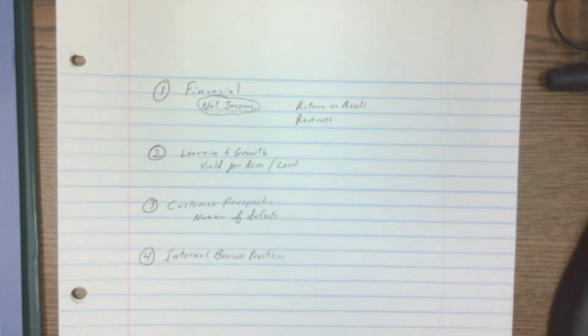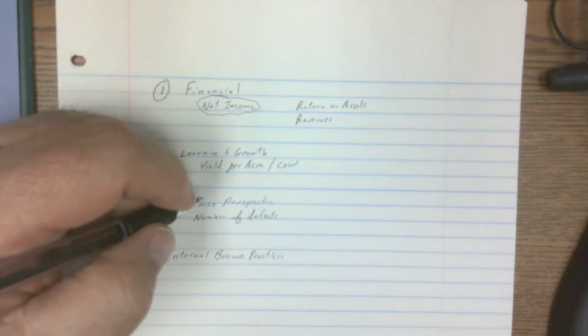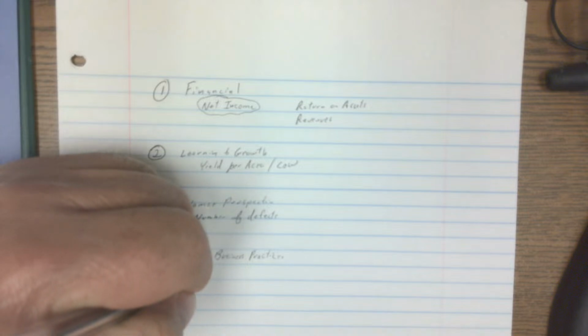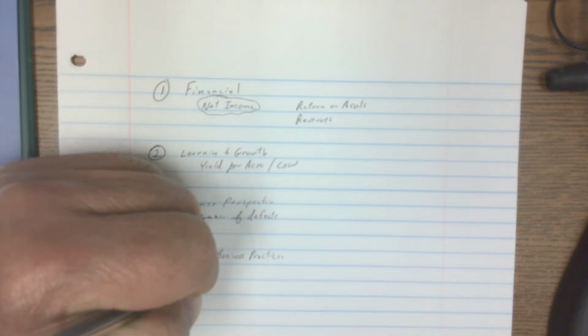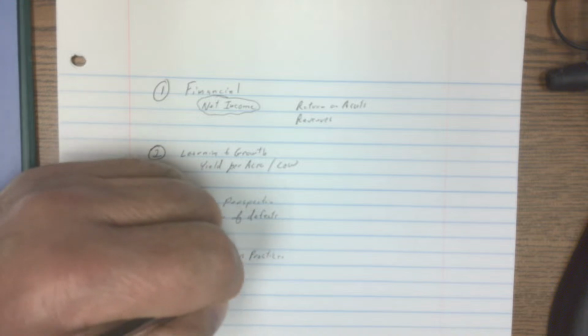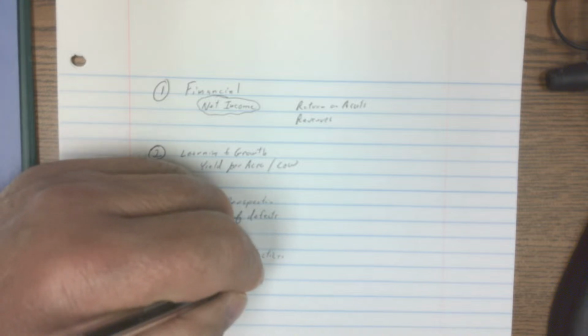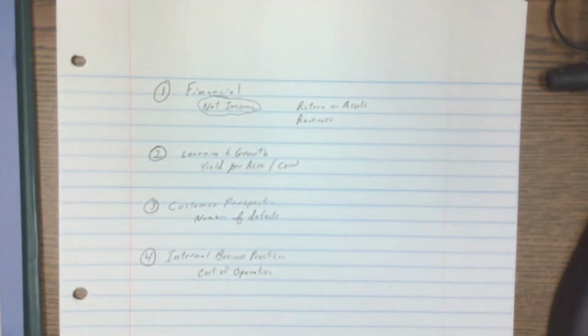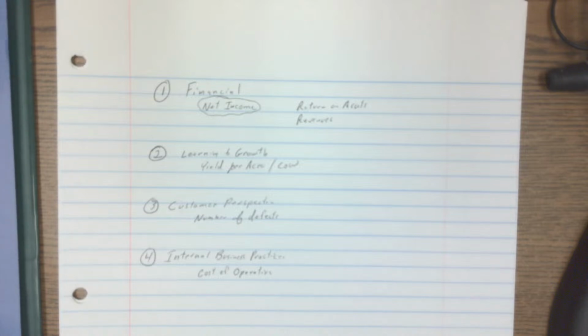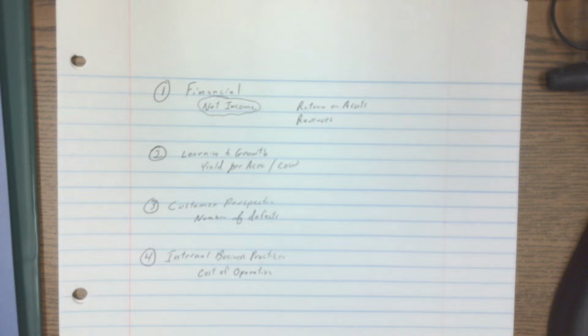And then internal business practices will be our cost of operations. So that would be a balanced scorecard in this case. All right. So that gives you an example of some problems from chapter 18.